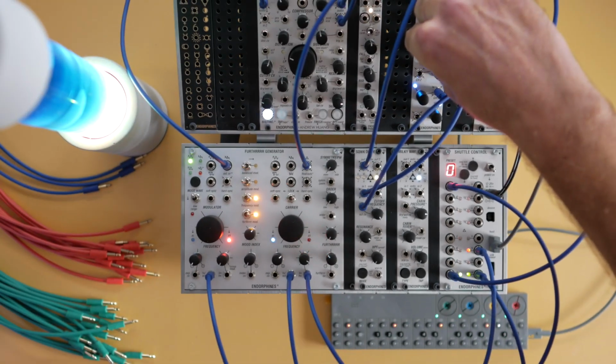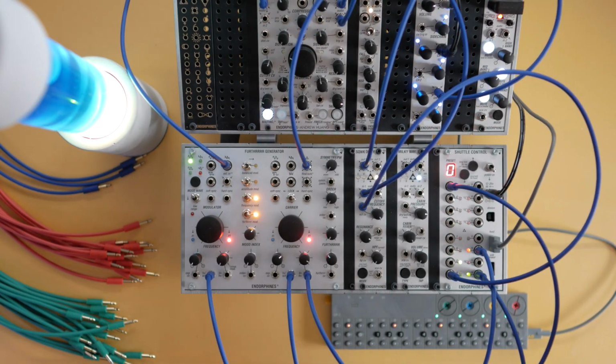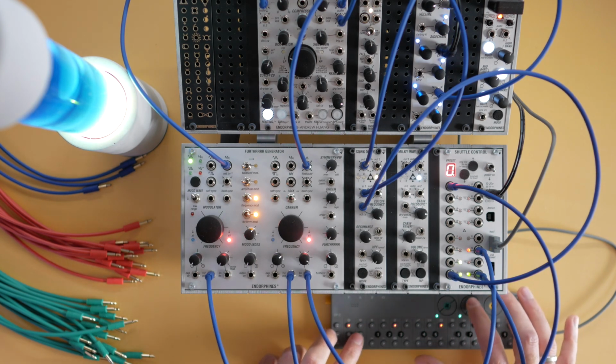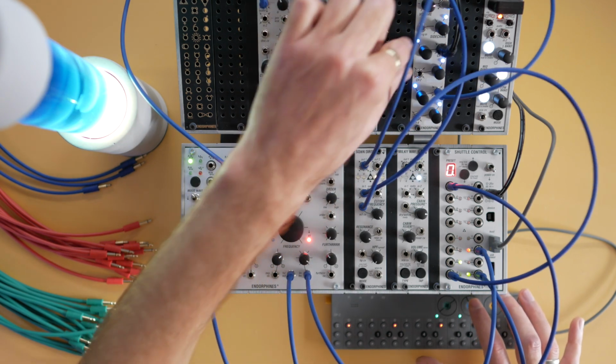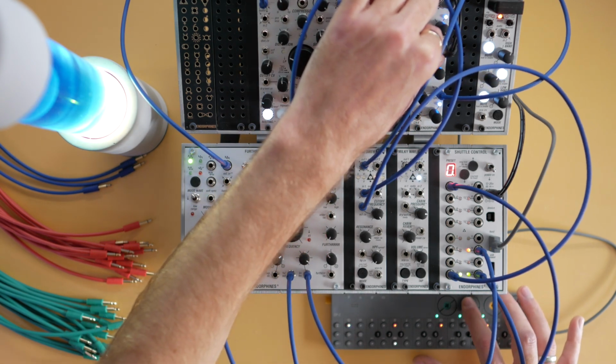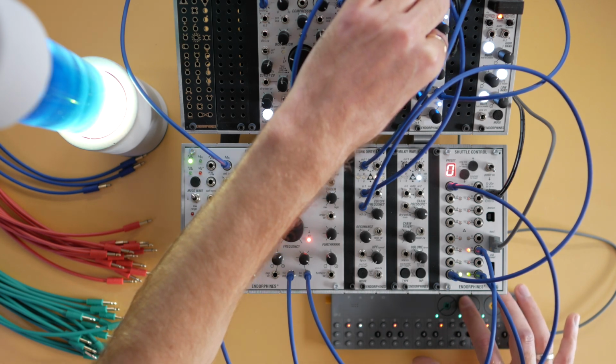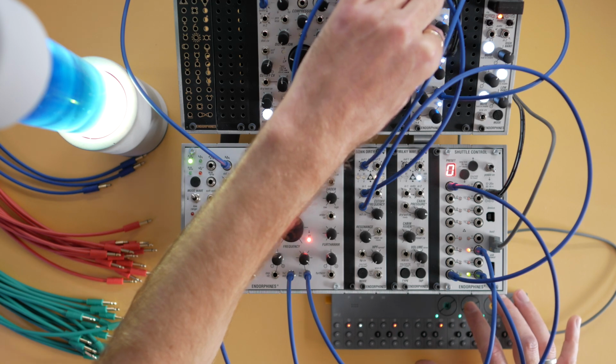Let's make this a bit more quiet. And again, by changing the length of the decay, I can shape my kick drum.